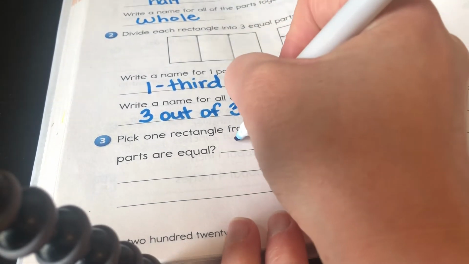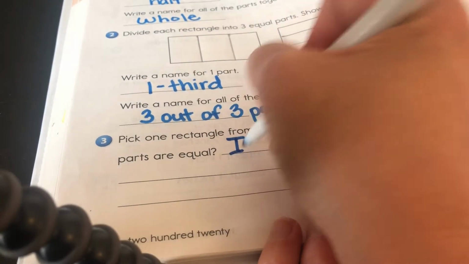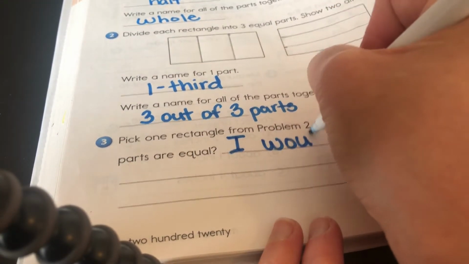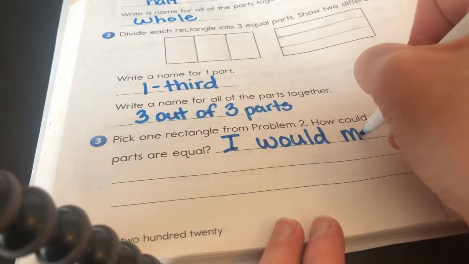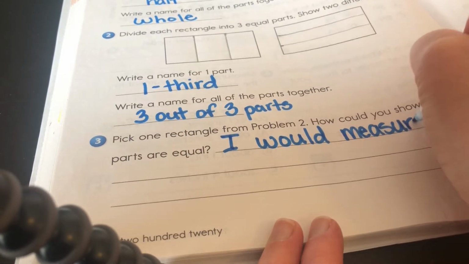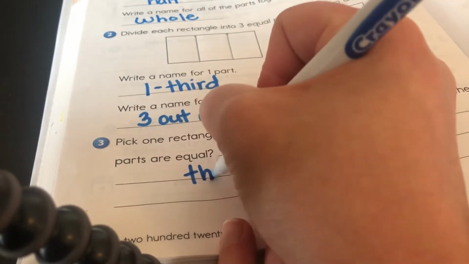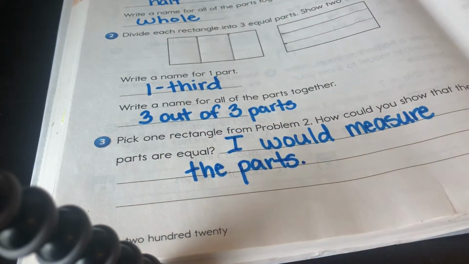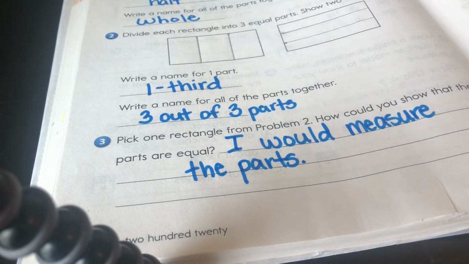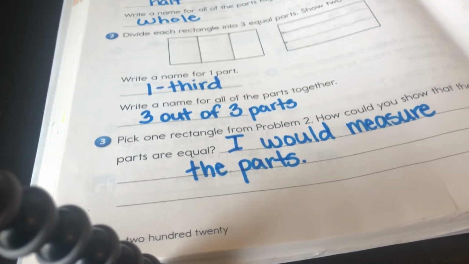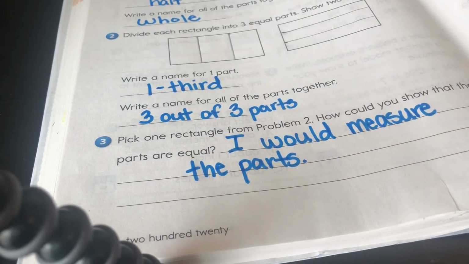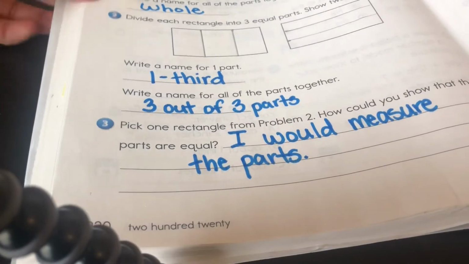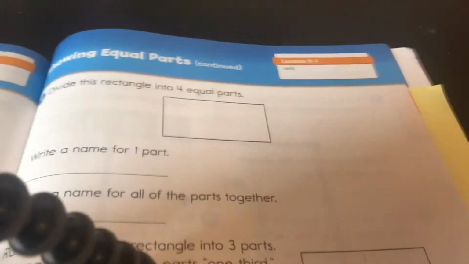I think I'm gonna say, I would measure the parts. You write down what you would do. All right. Let's take a look here. I'm going to kind of move things around so I can move my camera for you. Okay, looking at the next one.